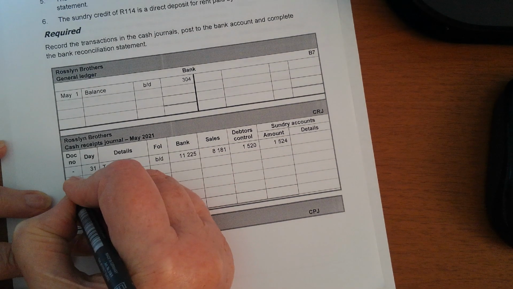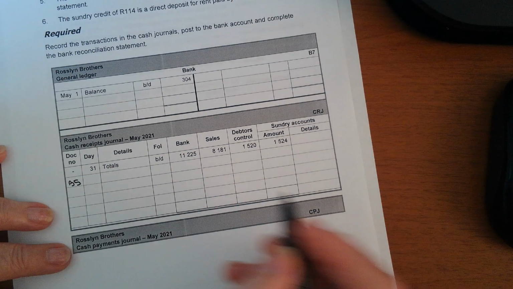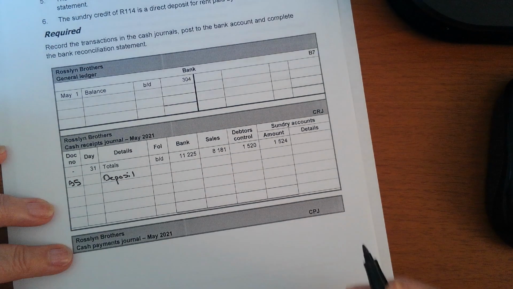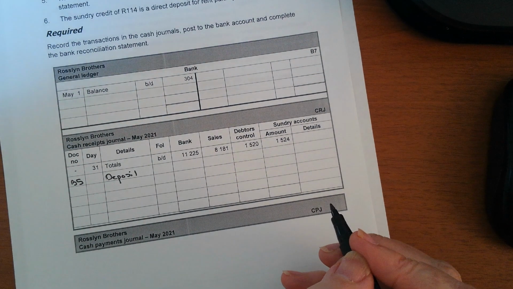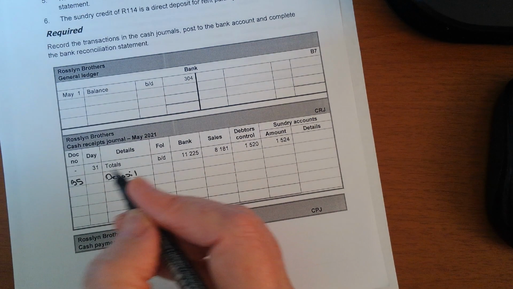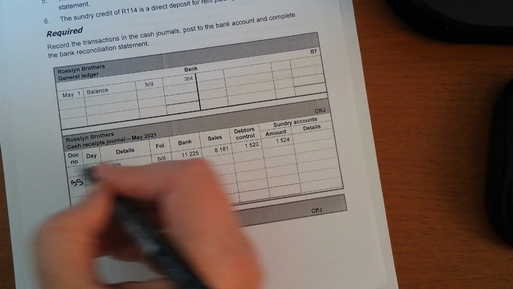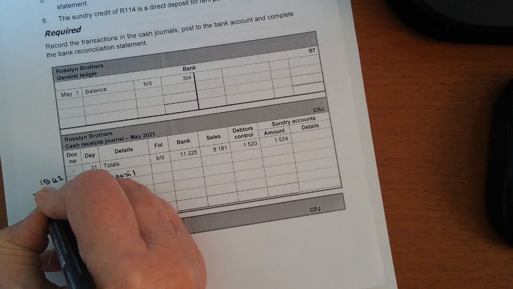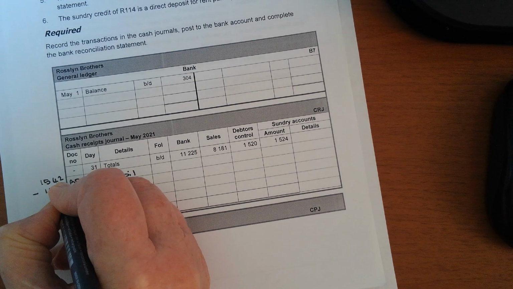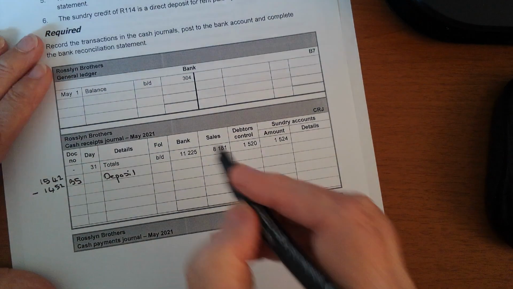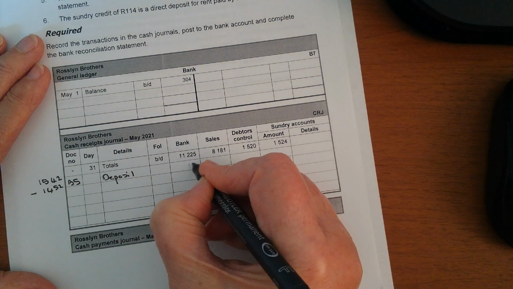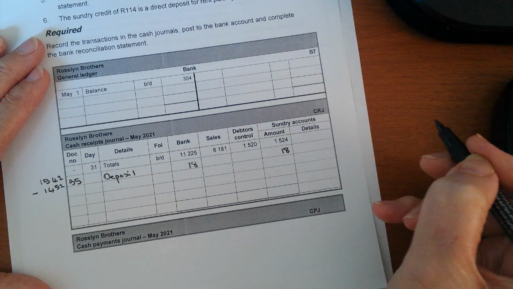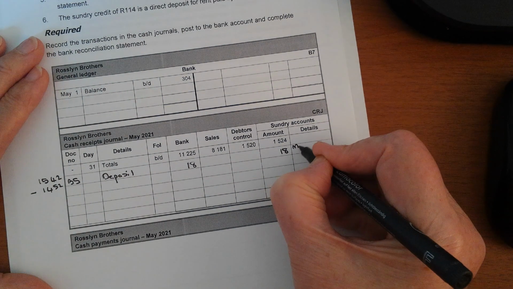So I will show that this information appeared on the bank statement. It was a deposit where we made a mistake, and I will subtract the two figures from each other to determine the difference between the two. So I will say 1542, and I will subtract 1524, and that will give me 18 rand. So it means I've actually got 18 rand more in the business than the amount that I recorded. So this was a mistake corrected.